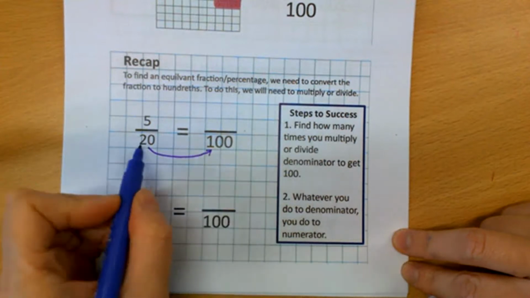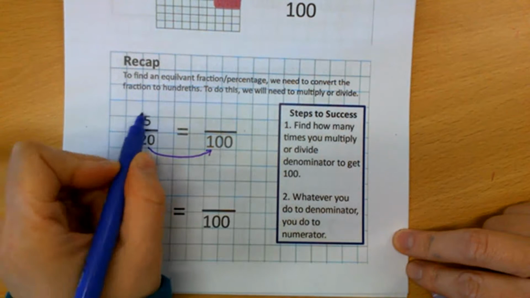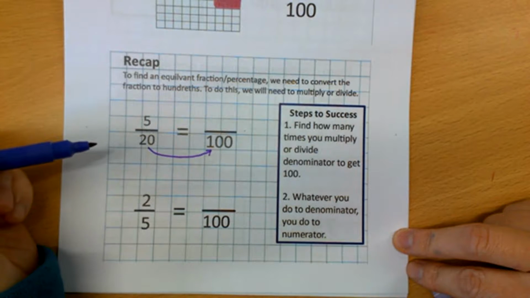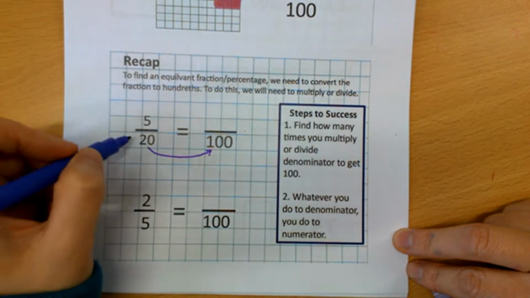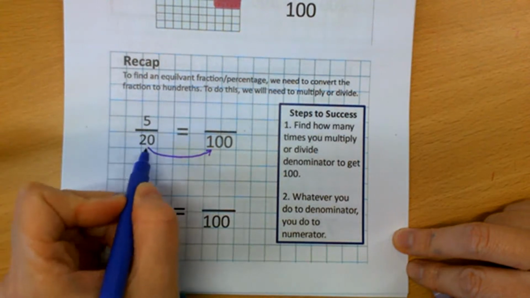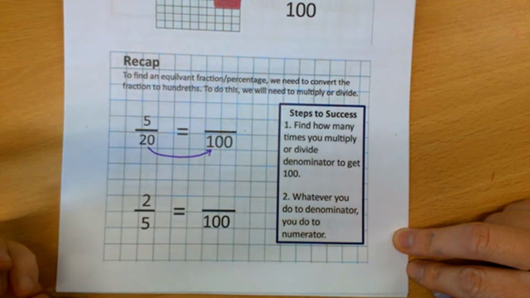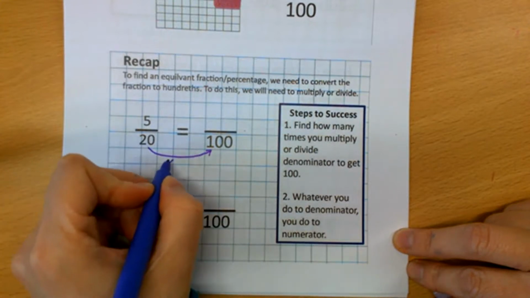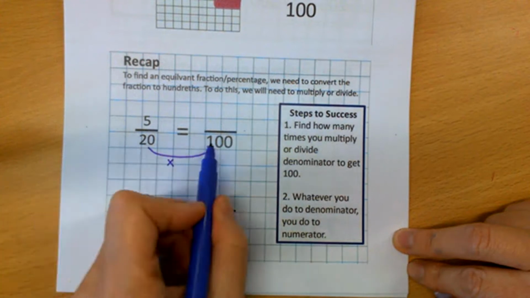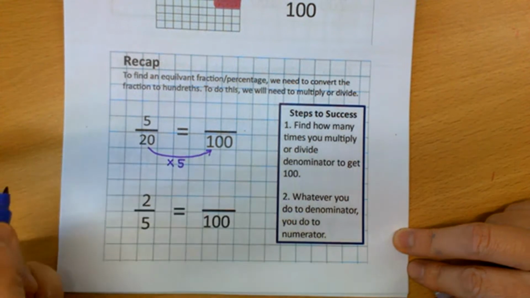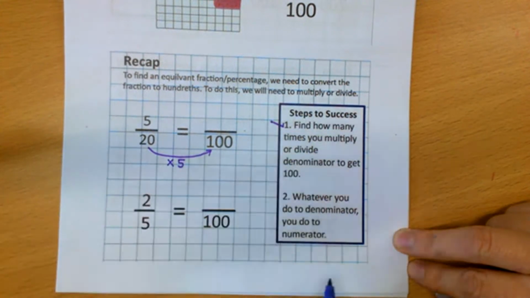So what do I need to do to 5/20ths? My denominator, is it the bottom or is it the top number? Tell me. Good, it's the bottom number. So 20, what do I need to do to 20 to get 100? Is my number getting bigger or is my number getting smaller? Good, it's getting bigger, so I know that I need to multiply. I know that I can multiply 20 by 5 to get 100. Great. So I found that.